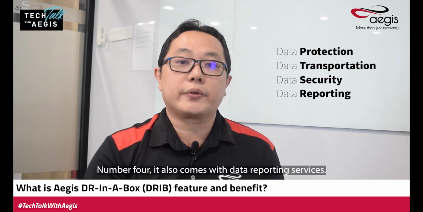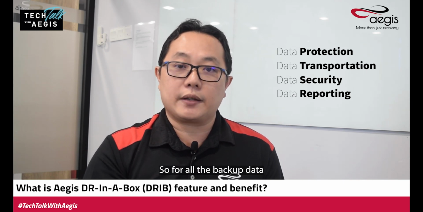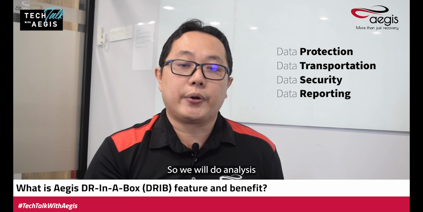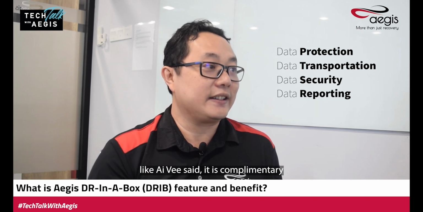Number four, it also comes with data reporting services. For all the backup data, we will send a report to customers to notify them whenever there's a backup warning or failure. Our Aegis managed services team will come in to assist the customer on that portion. And not forgetting, the Aegis team also provides an annual health check. We will do an analysis and come up with a report for customers that you can use for the yearly audit purpose.